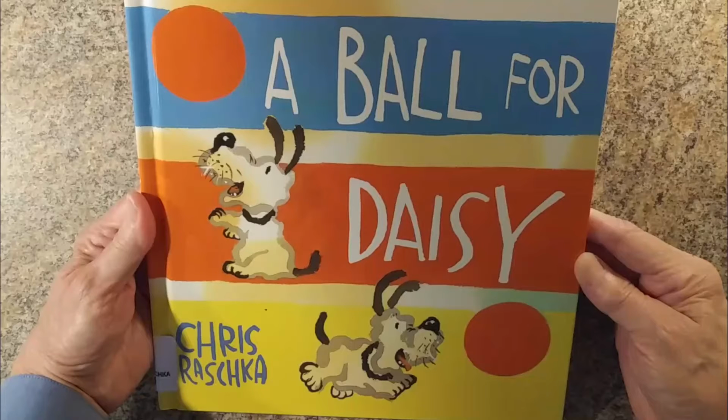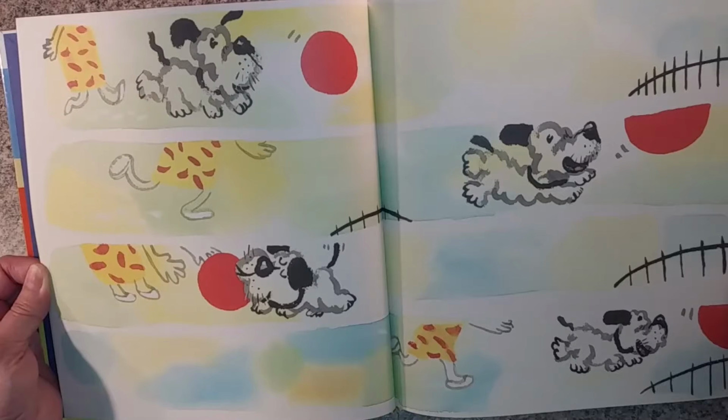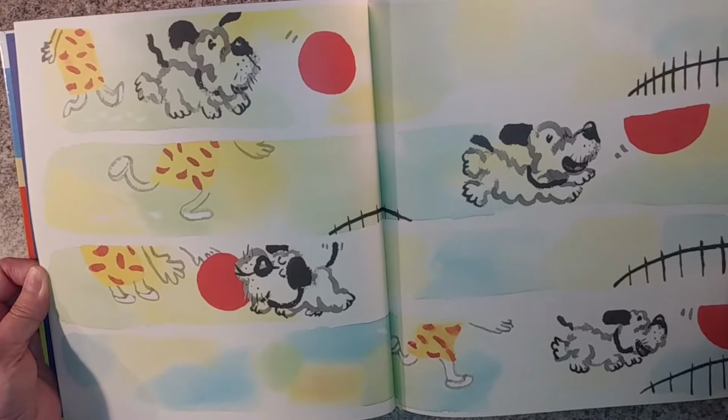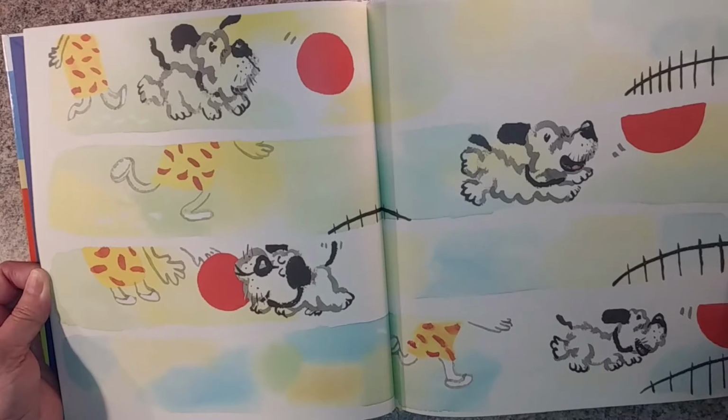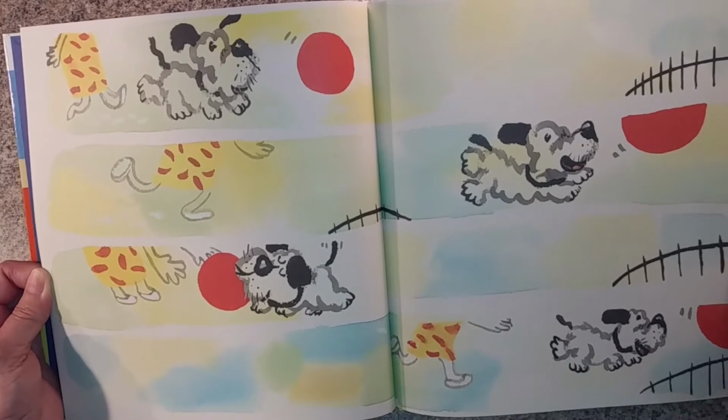A Ball for Daisy by Chris Raschka. Much of this book has pale, muted colors in the background, very low value and contrast, symbolizing that Daisy's world focuses on her ball, her owner, and herself.